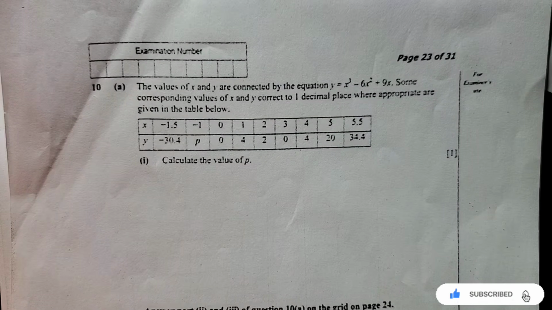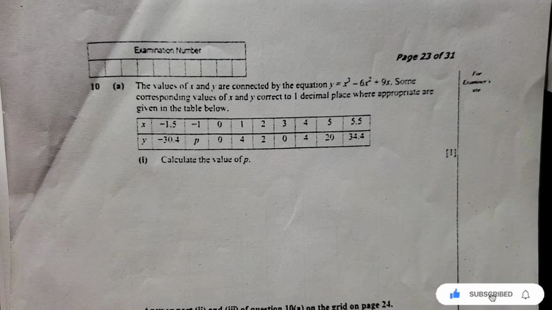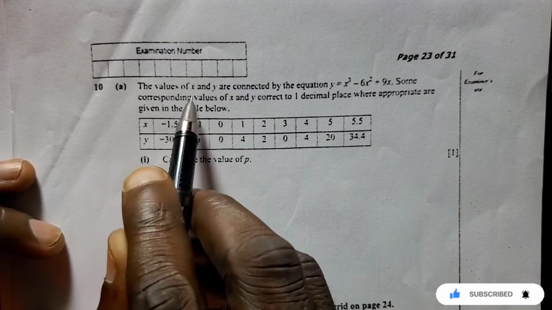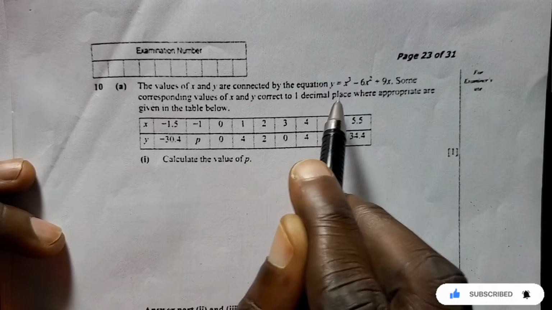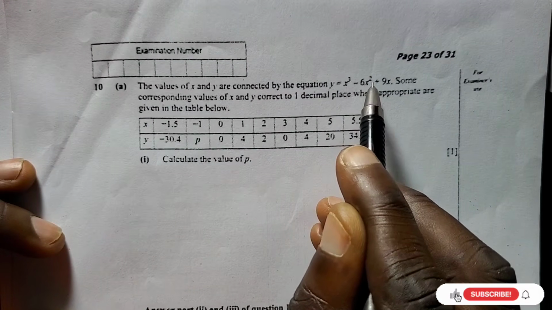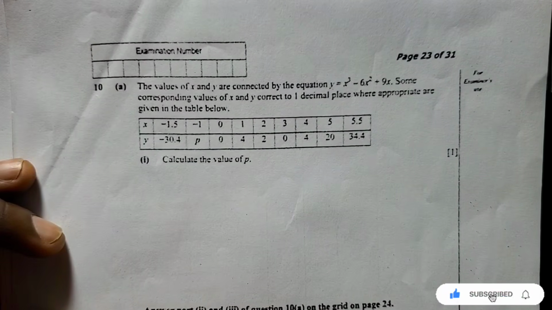Alright, so this is question 10A of the 2025 Mathematics Paper 2 GCE, and this is a cubic function or polynomial. Without wasting much time, let's read the question. 10A: the values of x and y are connected by the equation y equals x to the power 3 minus 6x to the power 2 plus 9x. This is what we are given.